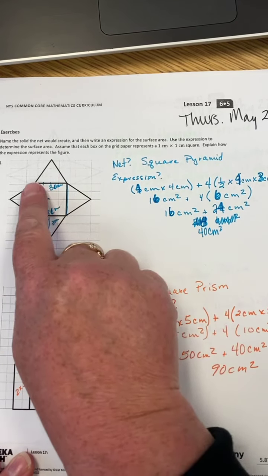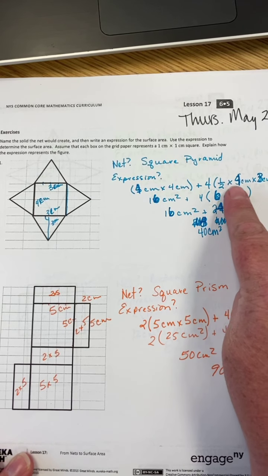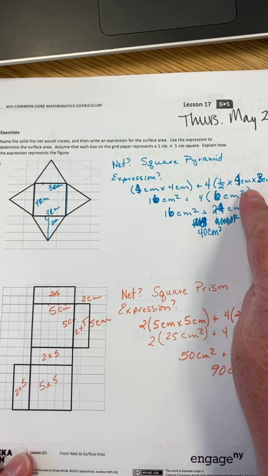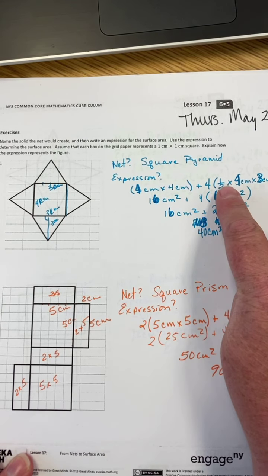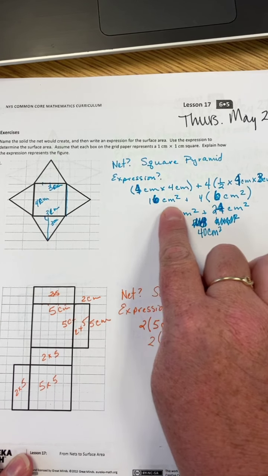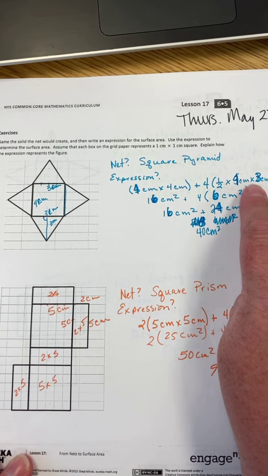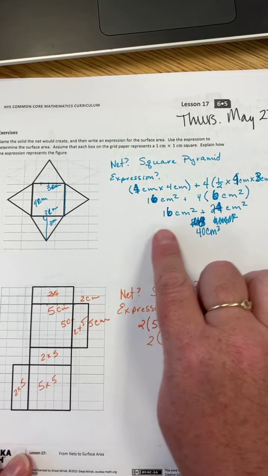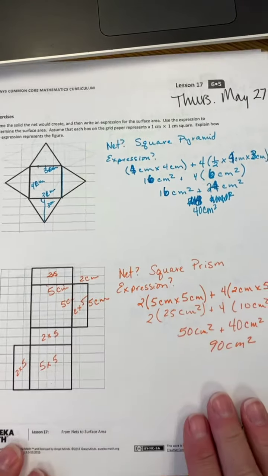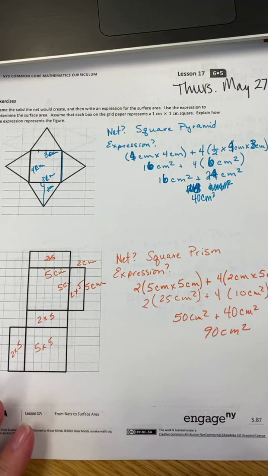The expression would be 4 by 4 plus, we're going to find the area of a triangle that has a base of 4 and a height of 3. And there are 4 of those. So 4 by 4 is 16 centimeters squared. We're going to take 4 times 3, which is 12 centimeters squared. Half of that is 6. There are 4 of those. That's 24. I'm going to take those two together and I get 40 centimeters squared. I was off a little bit because my print was a little fuzzy.